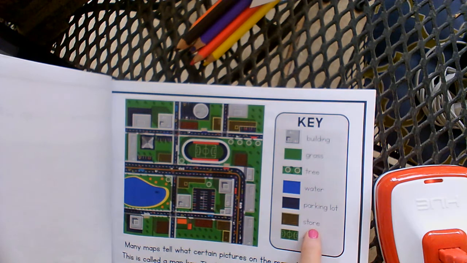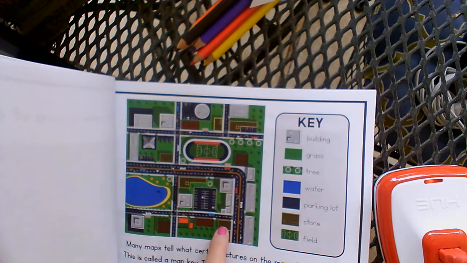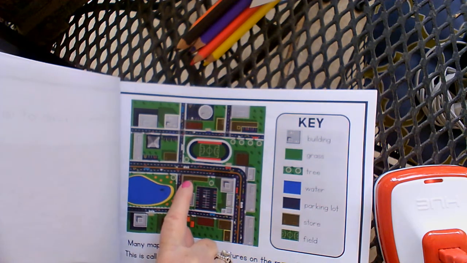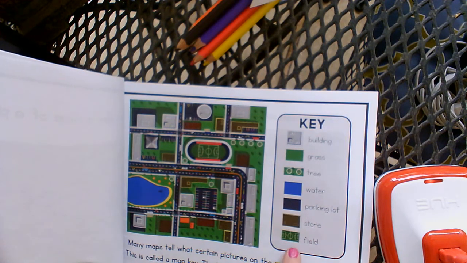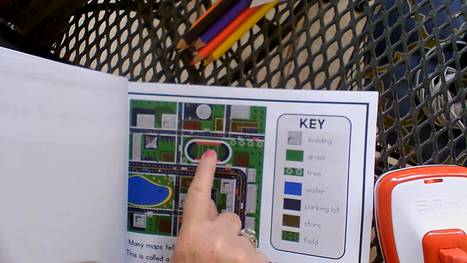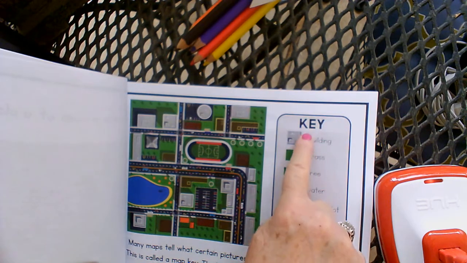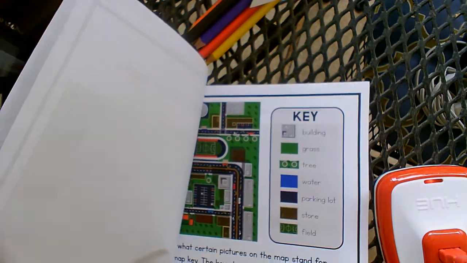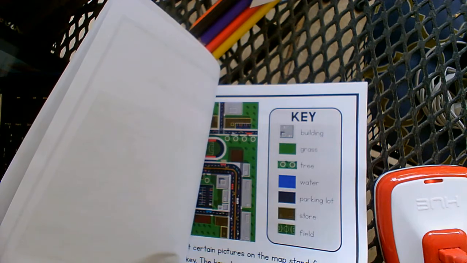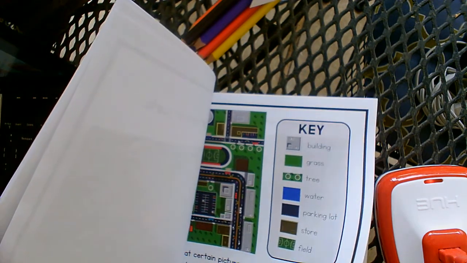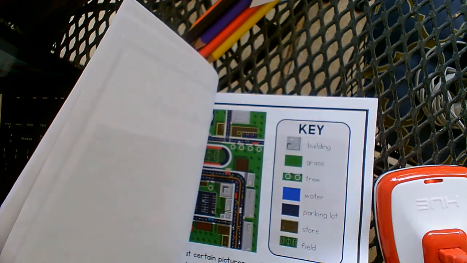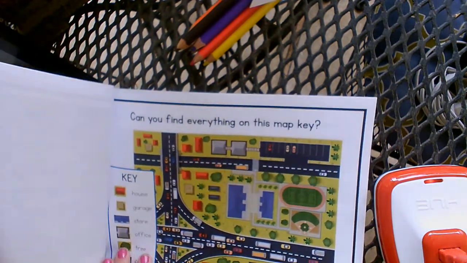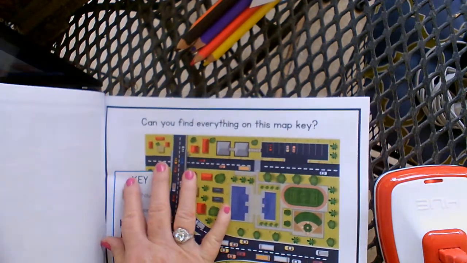A store looks like this. So there's a store. There's a store. And a field looks like this where they would play soccer. That's a map key. Spelled the same way as a key to open the door. Can you find everything on this map key?